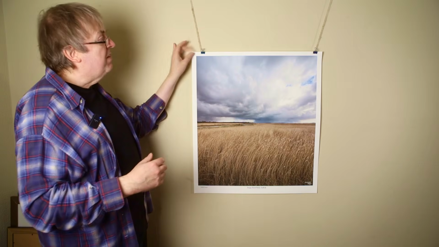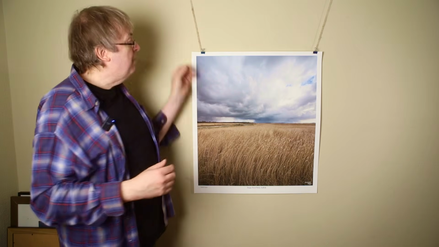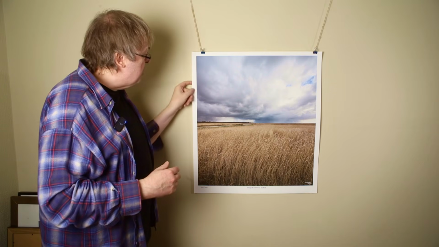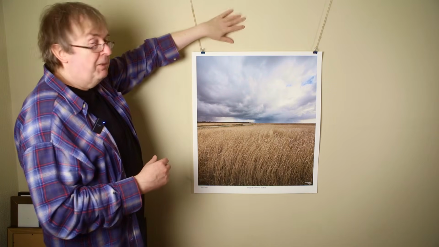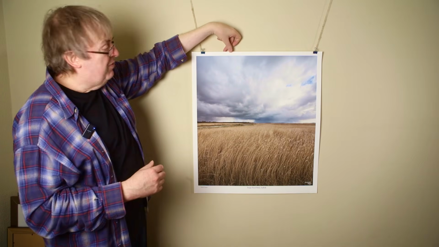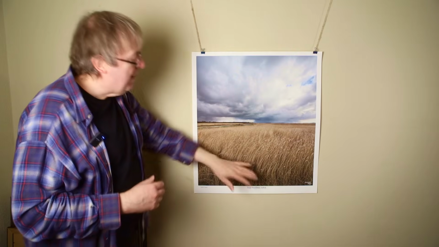In terms of the print, this was one that was made when I was testing papers. And I can tell this is unusual for me. This is a textured paper, and this paper almost feels not dissimilar to the wallpaper behind here. I don't use textured papers very often, but this one is a matte paper. It lends a flatness to the image.